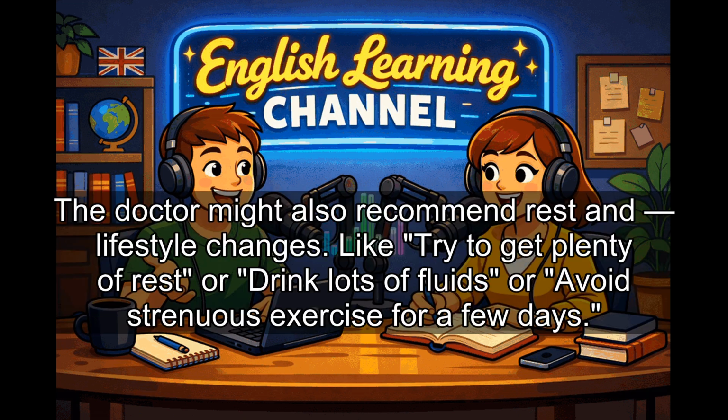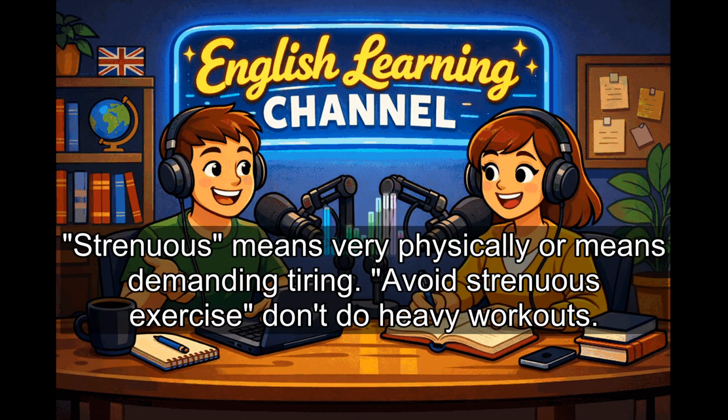The doctor might also recommend rest and lifestyle changes, like try to get plenty of rest, or drink lots of fluids, or avoid strenuous exercise for a few days. Strenuous means very physically demanding or tiring. Avoid strenuous exercise means don't do heavy workouts.